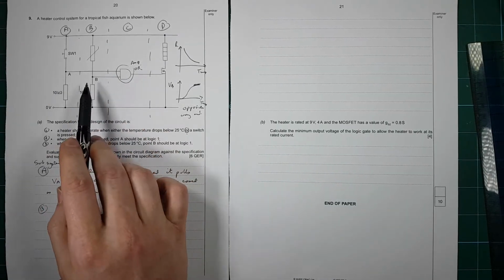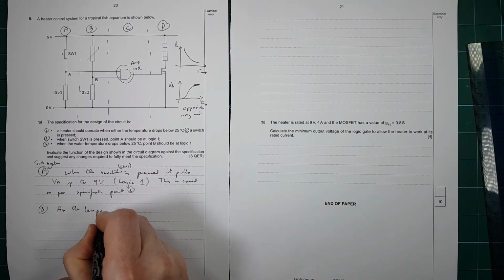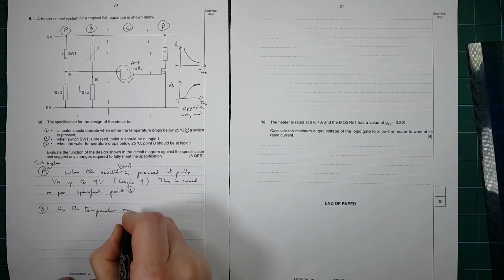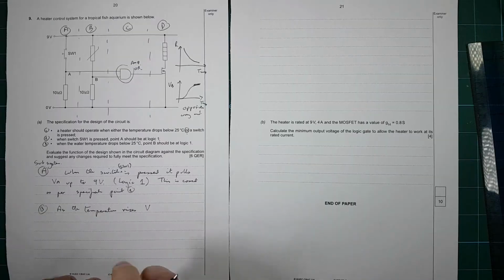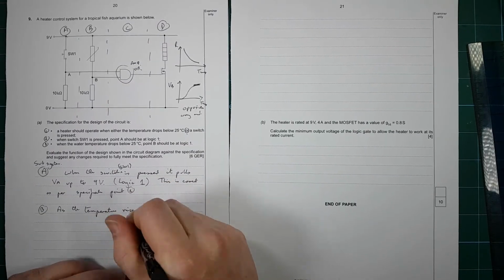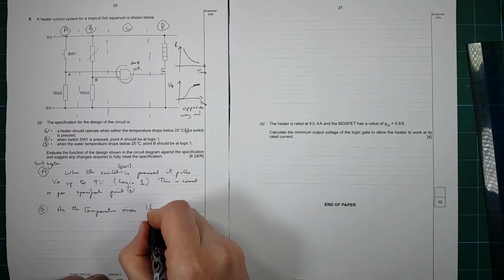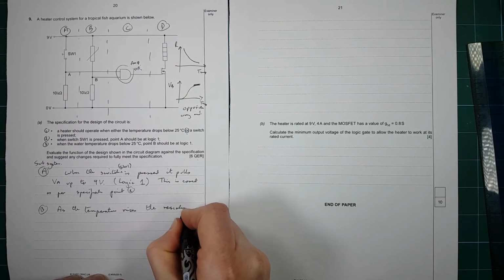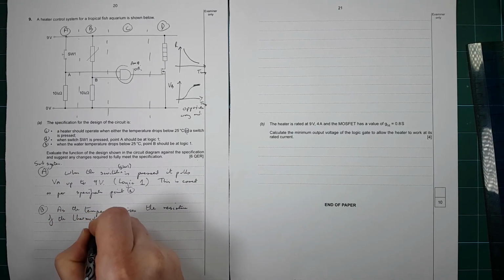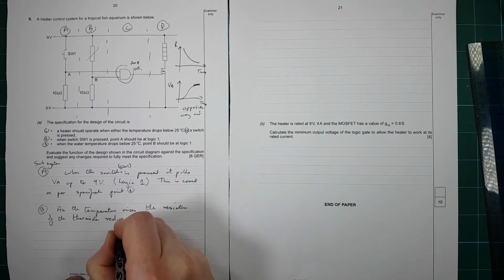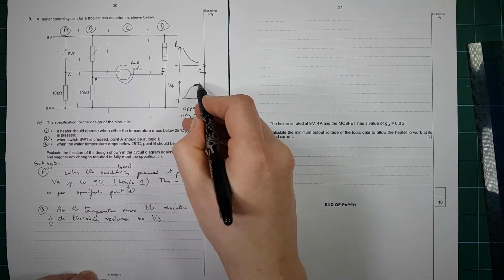So subsystem B. Oh no, we want to talk about the thermistor first. What happens as the temperature rises, the resistance of the thermistor reduces. So voltage B rises.